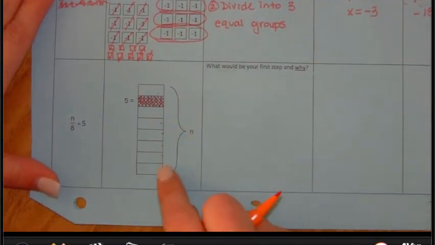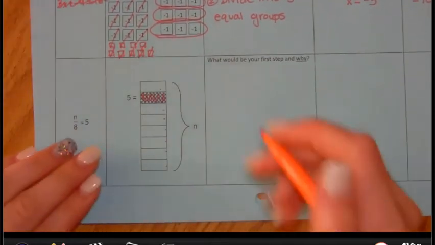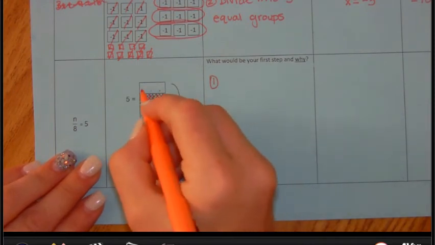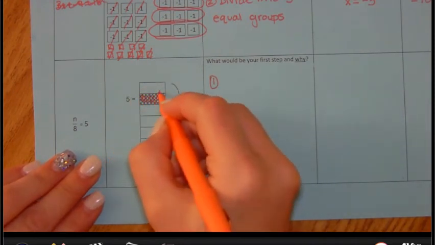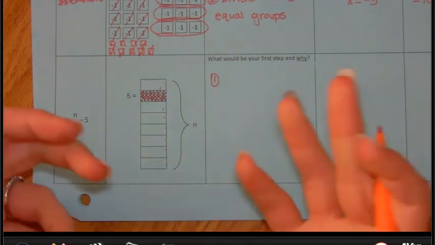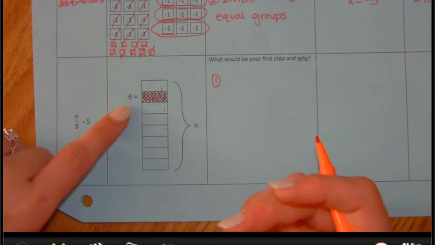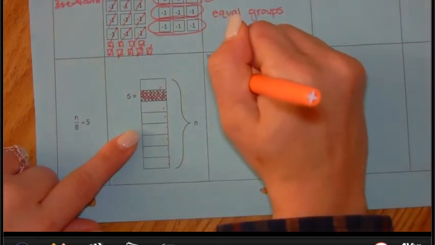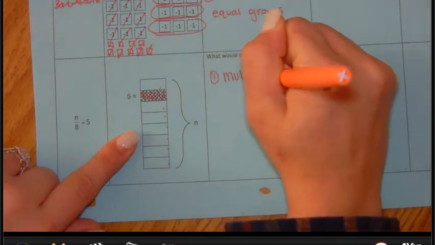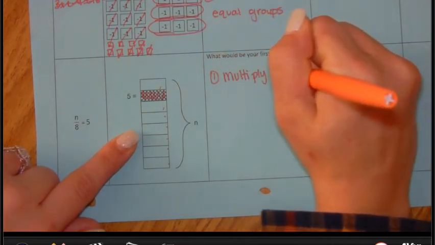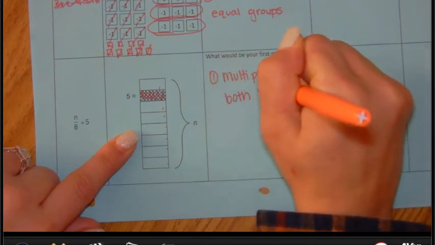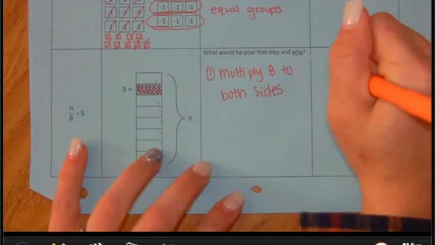Meaning how much do I have in all? Okay, so my first step to do is if I know that I have 5 is equal to this and there are 8 boxes total, what would we normally do to figure out how much there is in all? Well, I would take 5 and I would multiply it by 8. So my first step is to multiply 8 to both sides. Okay, and then let's watch what happens.